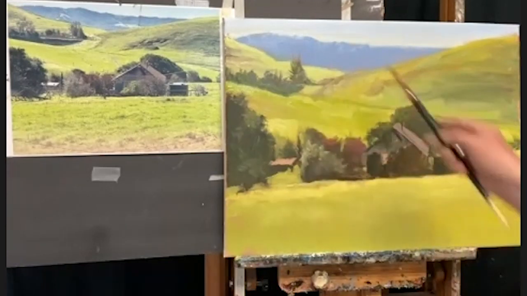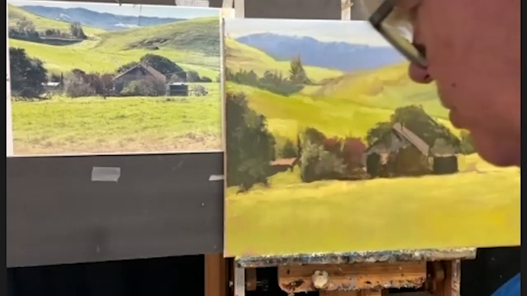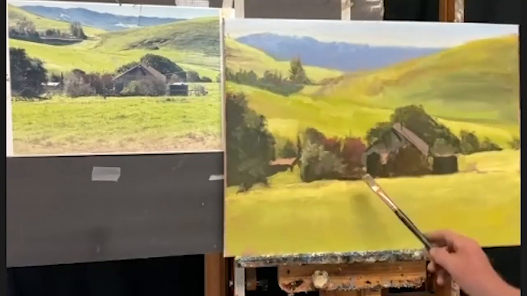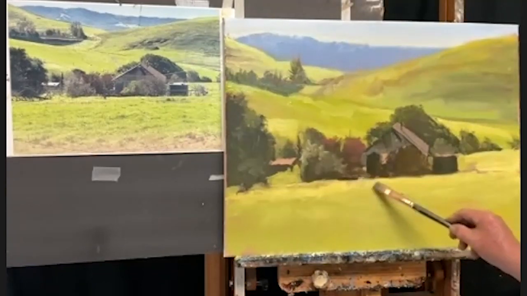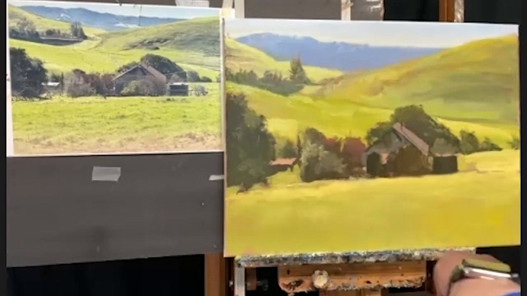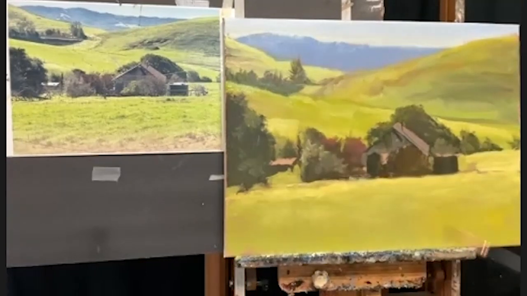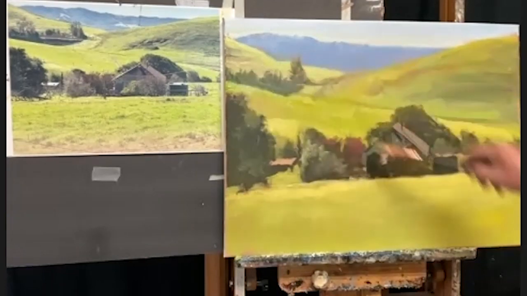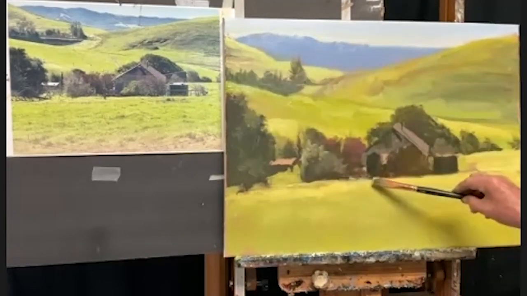We need to go back. I need to leave myself enough time to go back into the mountains and the hills in the distance. But for right now, what do I think is going to be enough time for that? We'll work another 20 minutes on most of this stuff right in here, and then we'll go back.